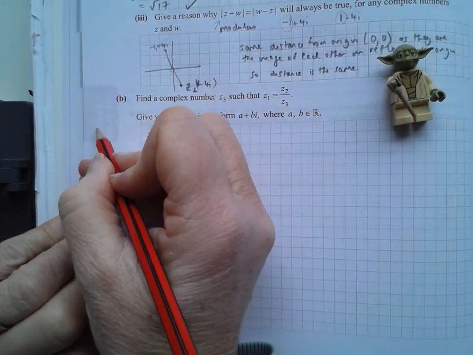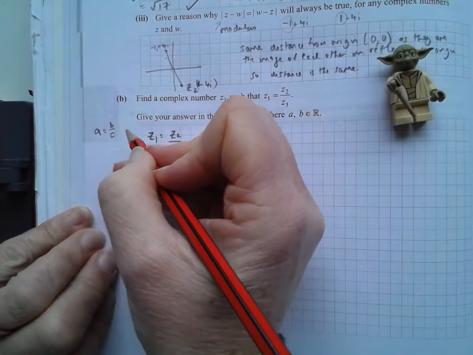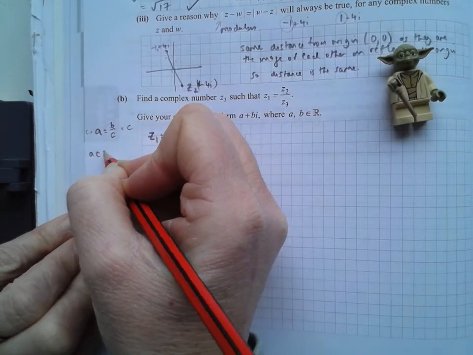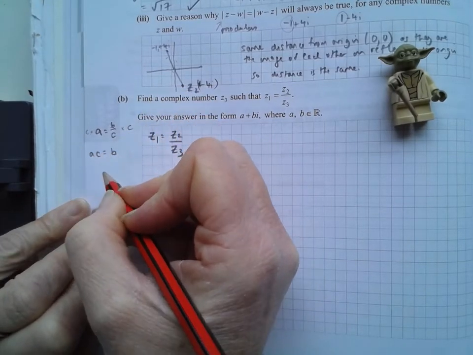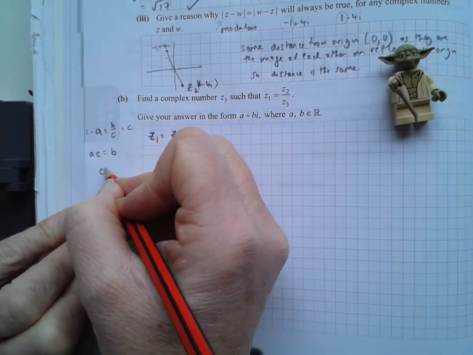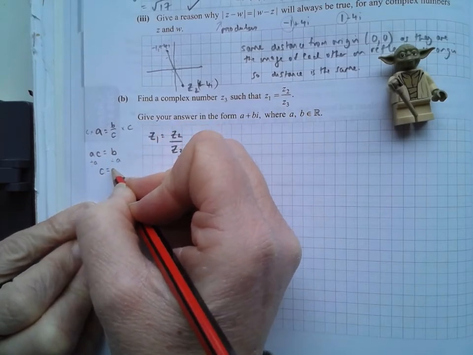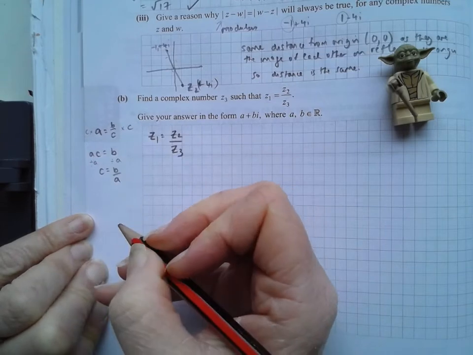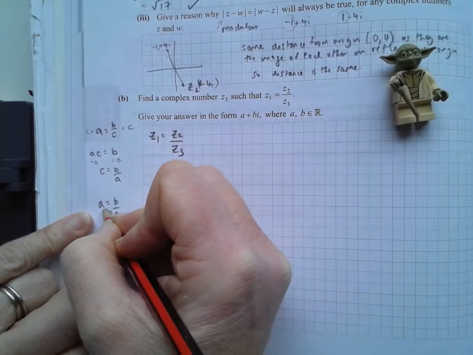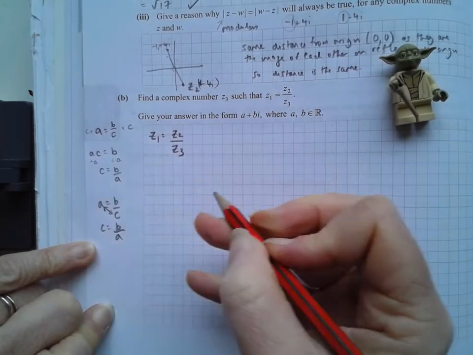Say I told you that A was equal to B over C. What I could do is I could multiply both sides by C, and I'd get AC is equal to B. And then what I could say would be that C is equal to, dividing both sides by A, C is equal to B over A. Or what you could do is you could just say A is equal to B over C. You could just swap these two, so that we have C is equal to B over A. And in a way, that's what we need to do here.